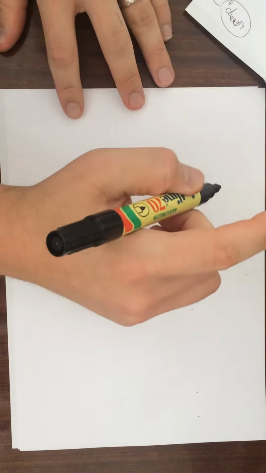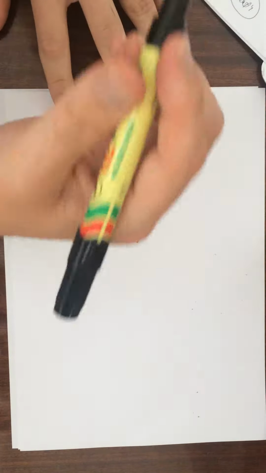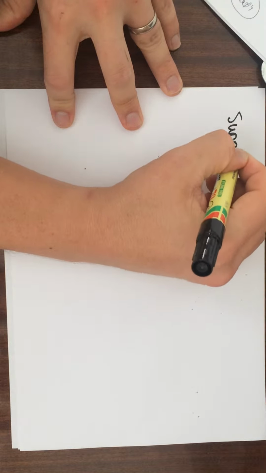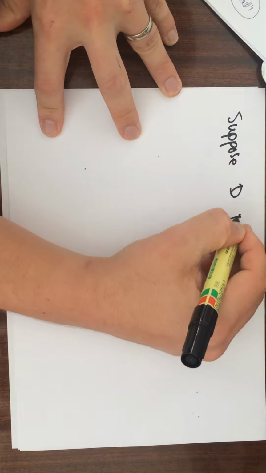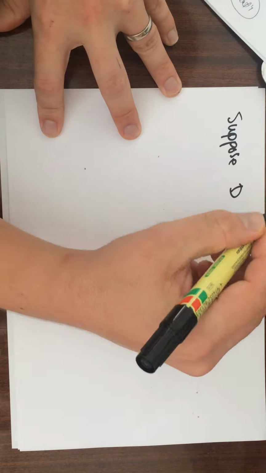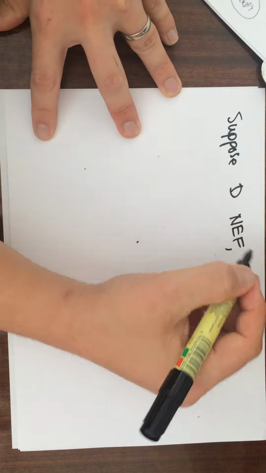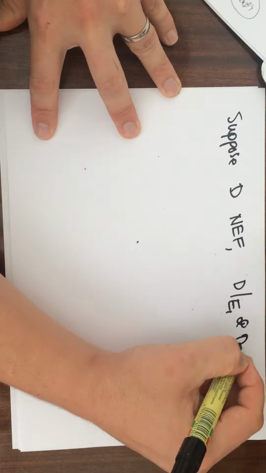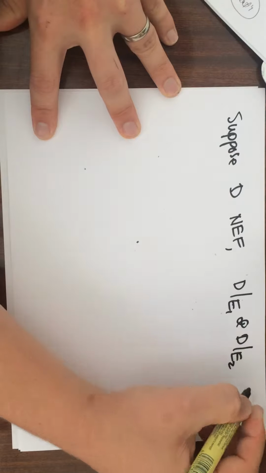Okay, so I'm back, and I now know the proof. So here's the proof. Now we suppose D is Nef. We're going to do induction on dimension again. So D is Nef, so then D restricted to E1 and D restricted to E2 are also Nef. They're numerically effective.